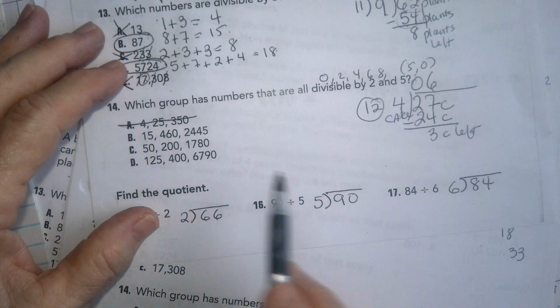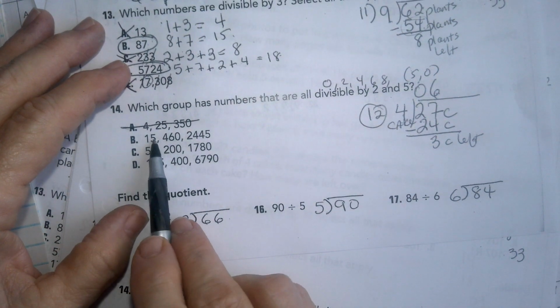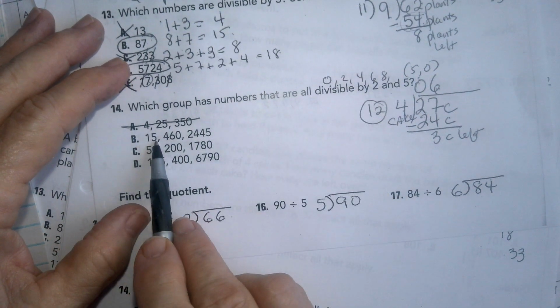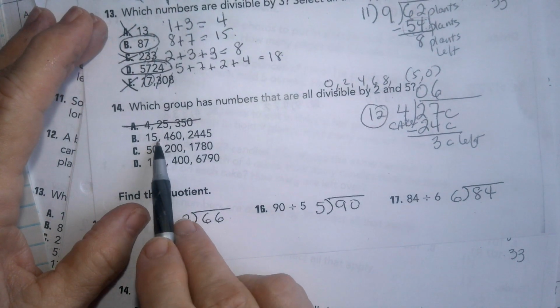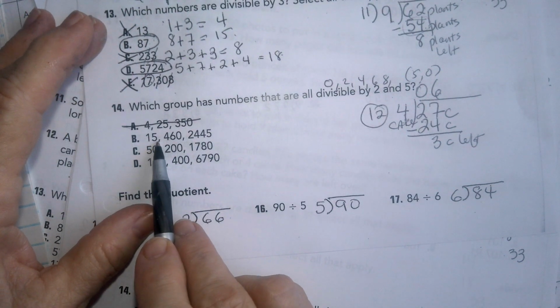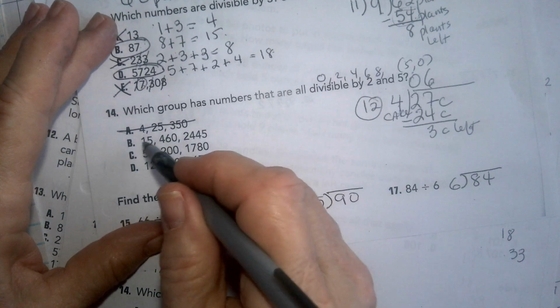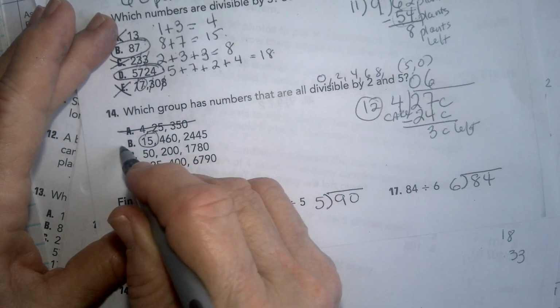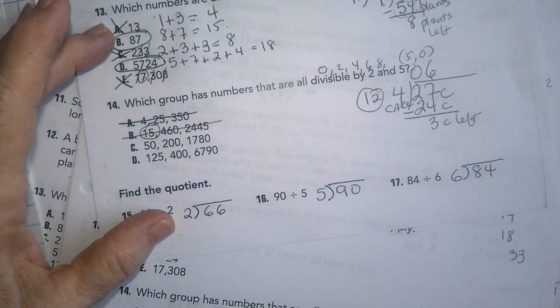B. Okay, B. Well, hold on a second. Is this one divisible by 2? Does 2 go into 15 perfectly? No, because it doesn't end with a 2, 4, 6, or 8. So because of that one, it does not go into all of them.